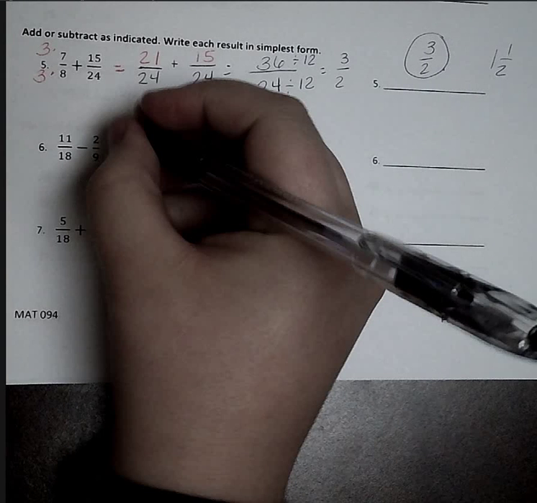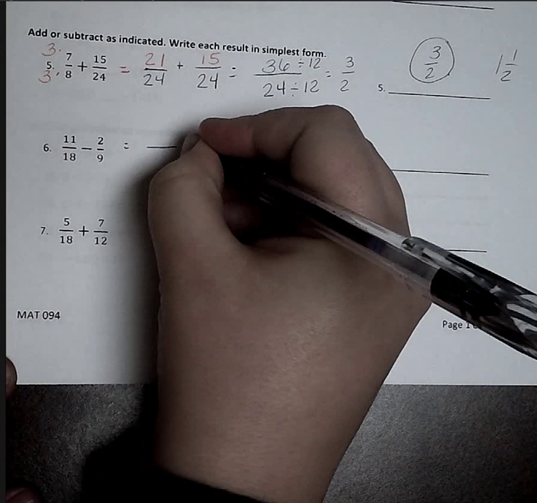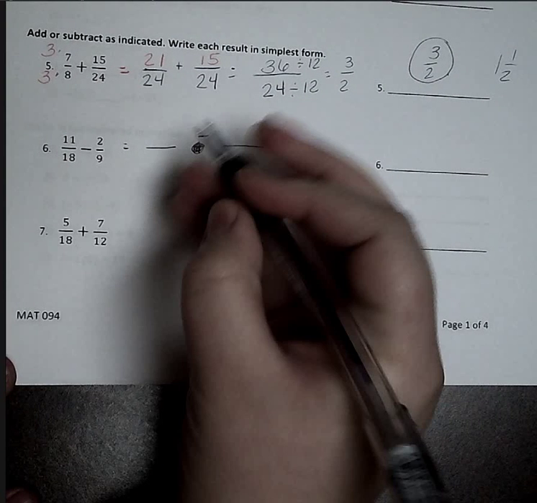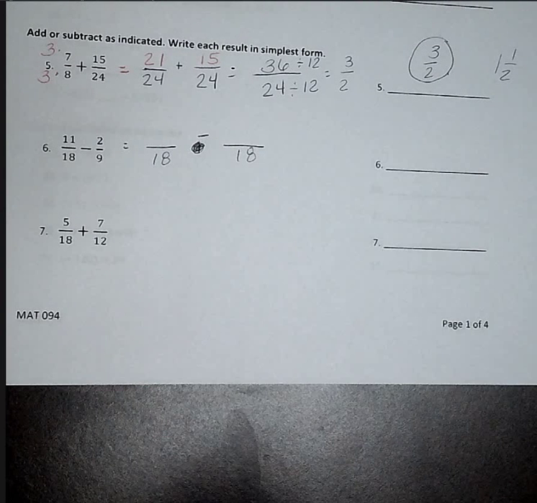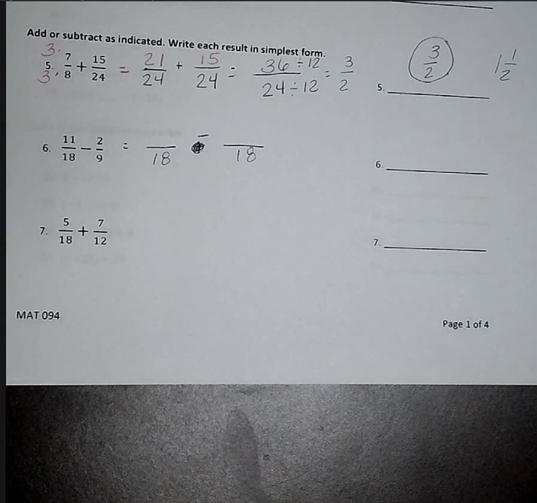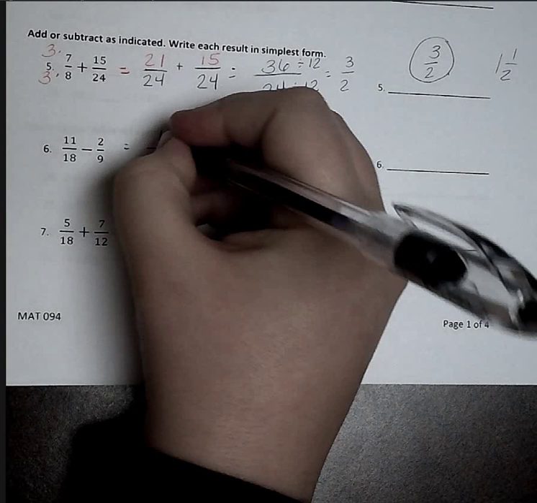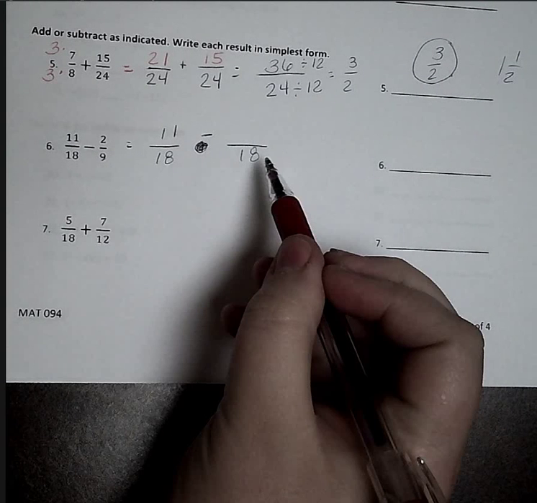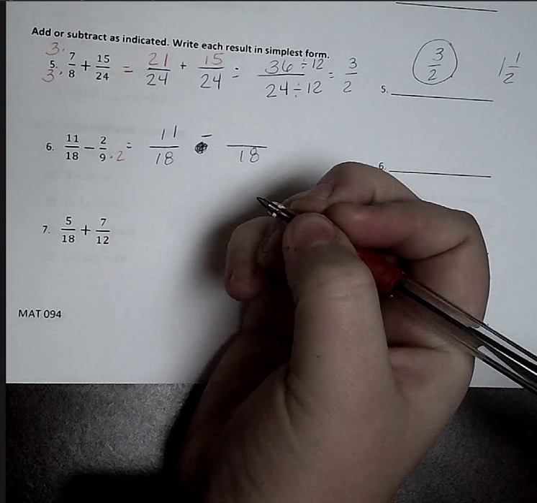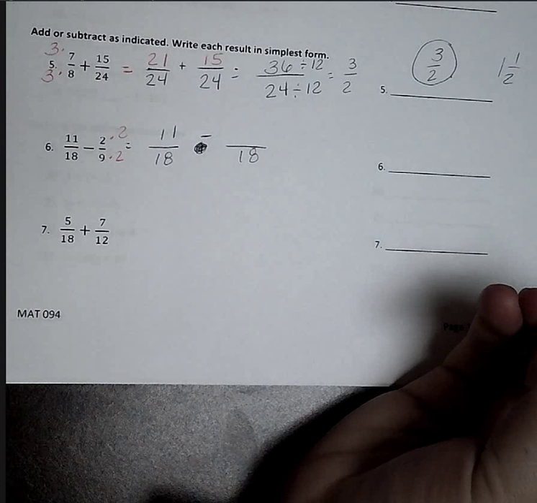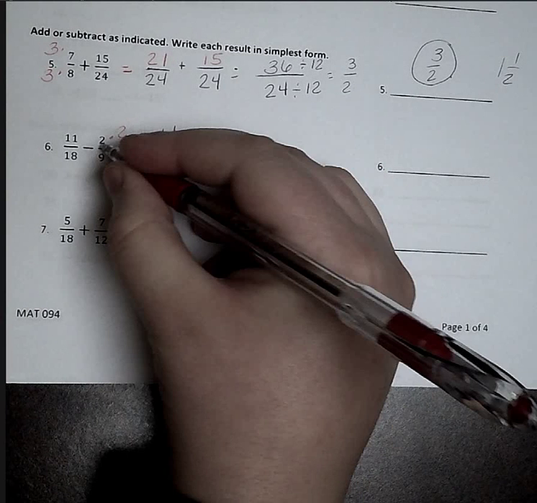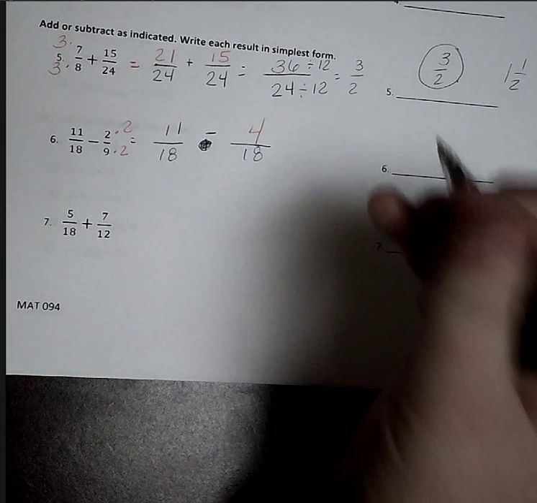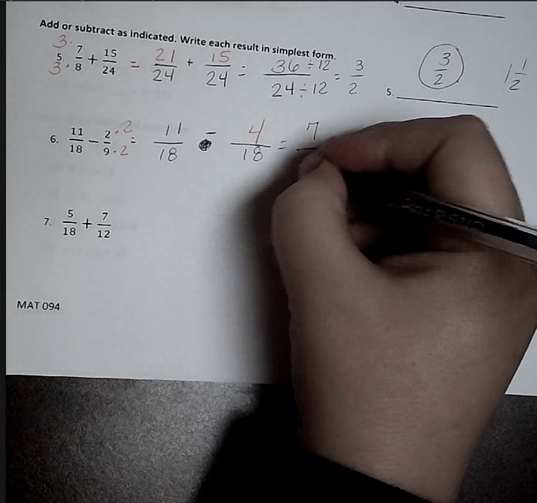So on number 6, we can do this one just about the same way. Oops, it's subtraction. So we know that 9 goes into 18, so 18 can be our common denominator. We didn't change this first fraction at all, so that's going to stay as an 11/18. But on the second fraction, from 9 to 18, we multiplied it by 2. So remember, what you do to the bottom number, you have to do to the top number. So my new top number here, 2 times 2, is going to give me a 4. And 11 minus 4 is 7. So we get 7/18.